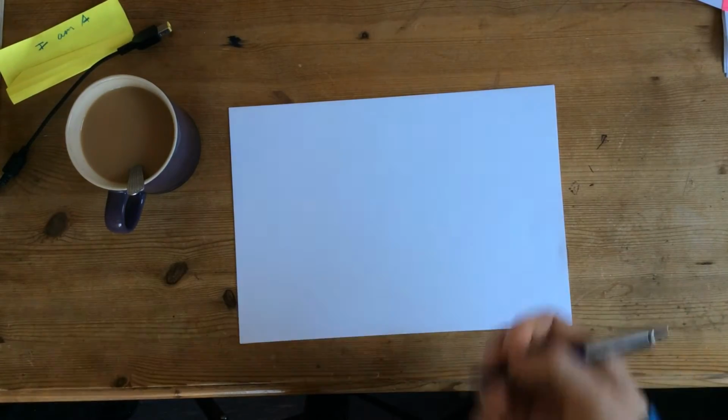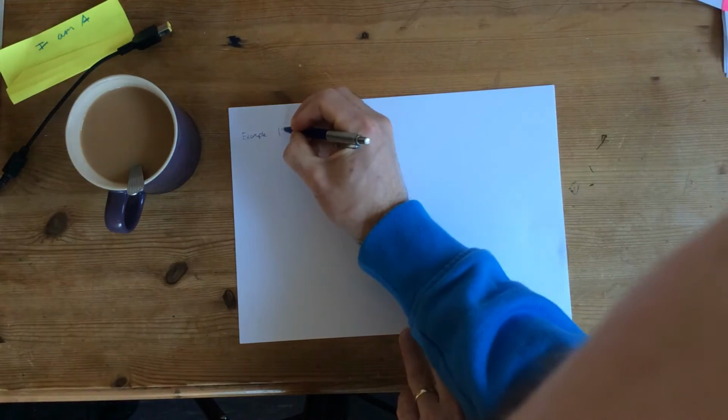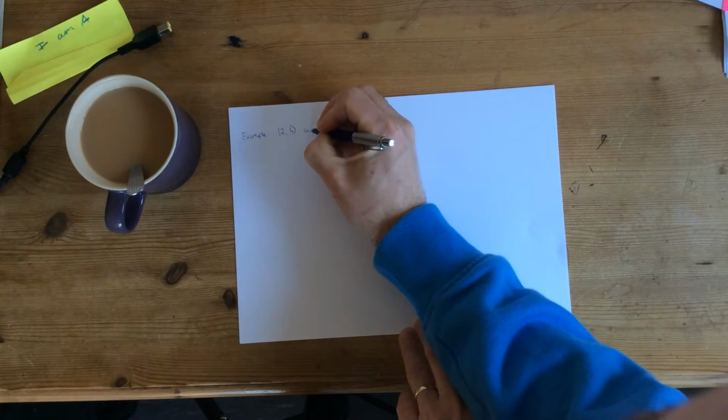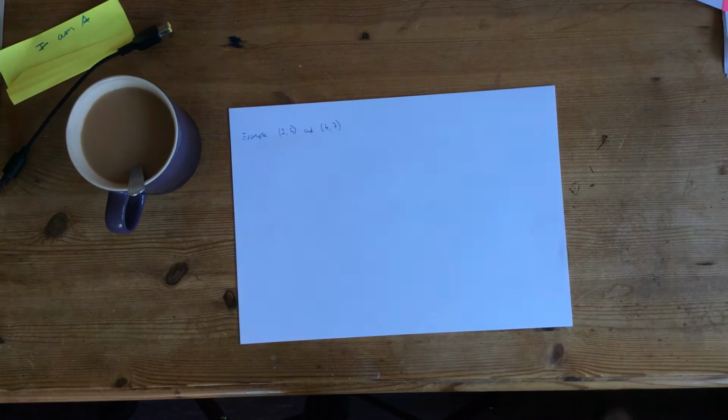Hopefully today, having done the equation of a straight line yesterday, we're going to move on and find the equation of a straight line between 2 points. For this, you're going to need a bit of paper, and the resources will all be on Google Classroom. We're going to start by being given 2 coordinates. For our first example, our coordinates are going to be (2, 3) and (4, 7). From these coordinates, we're going to find the equation of the straight line.